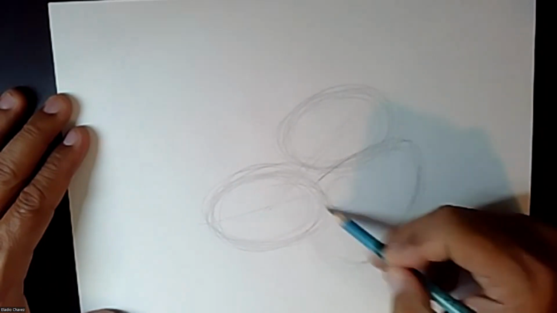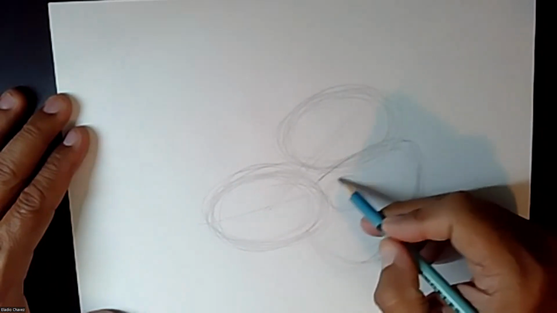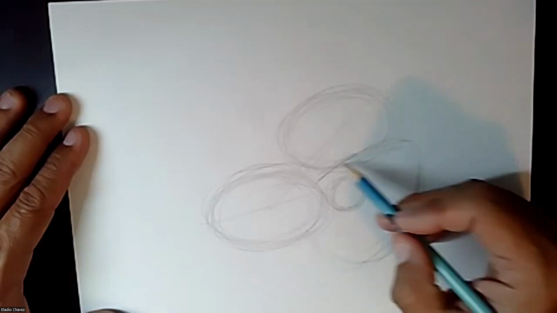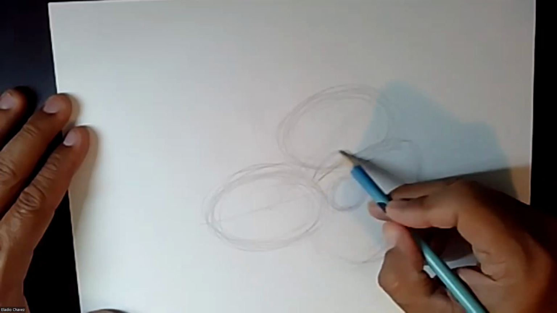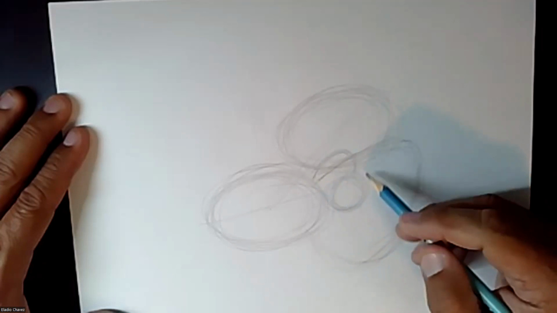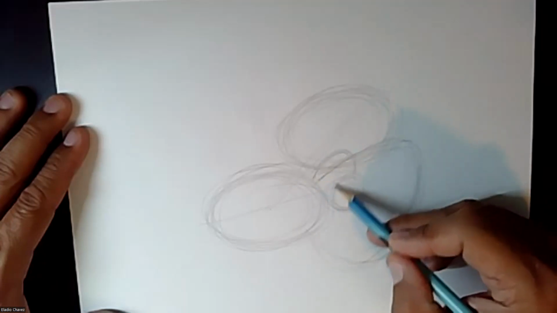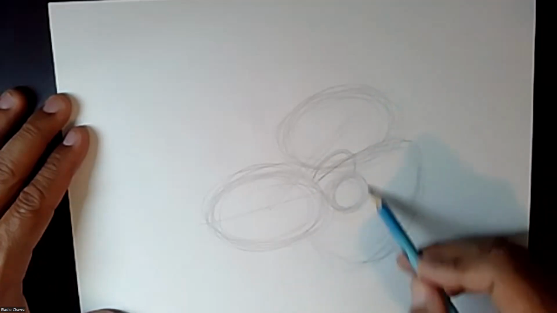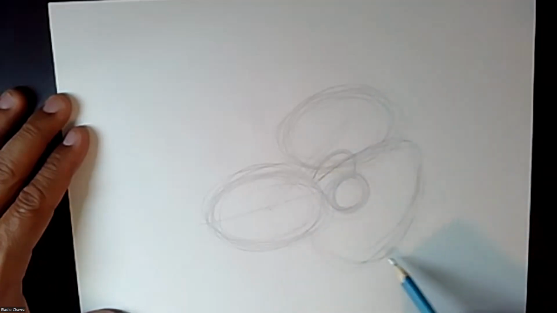And then I can see a hand right in here. I can put the hand in there. It's actually more of a square, but I can use a circle just to fit it in and see how that arm kind of shoots up and over onto that hand that's right about there. I'm just blocking stuff in.